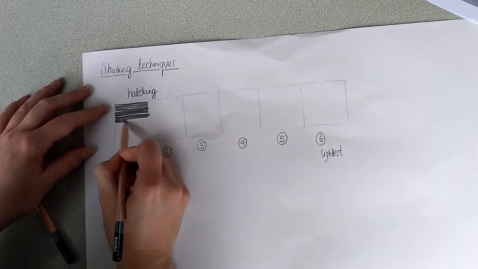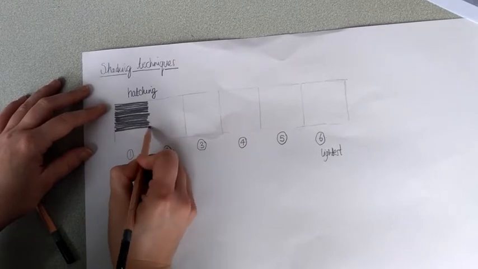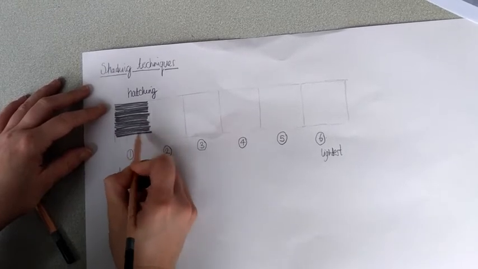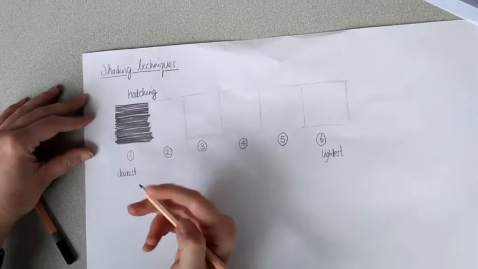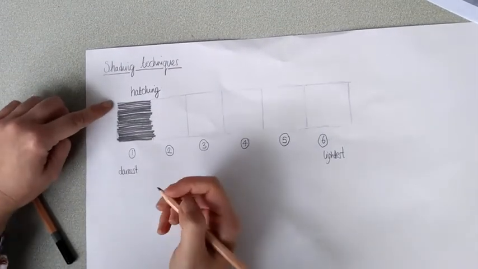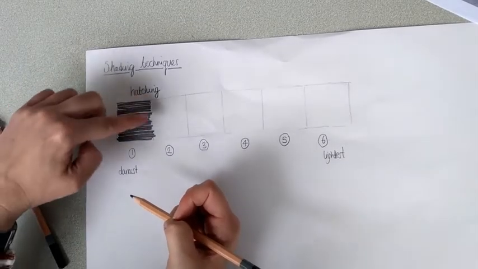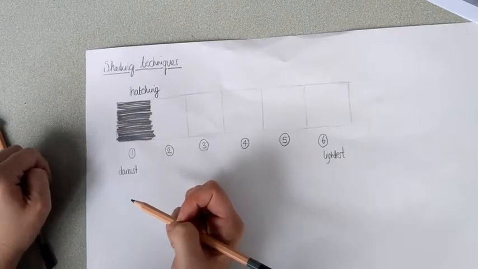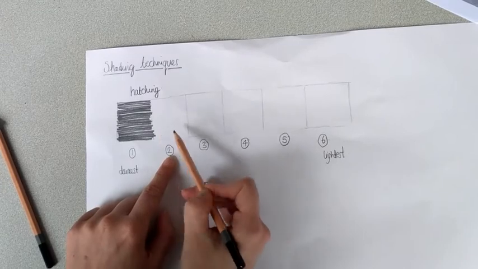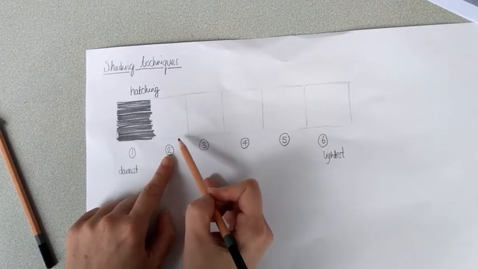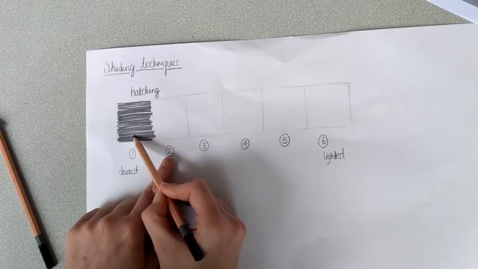And it doesn't matter if some of our lines touch, because we are creating the darkest shade, the darkest tone we possibly can. But I've used my pencil in the same direction, and I have completed box number 1. And in box number 2, it's still going to be fairly dark, but it's going to be a little bit lighter than box number 1.